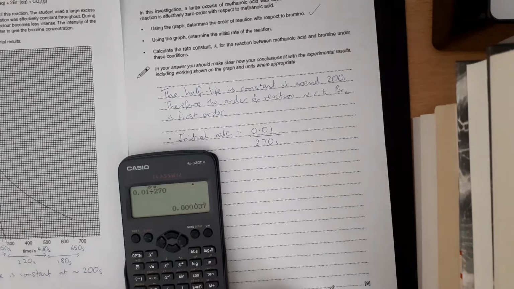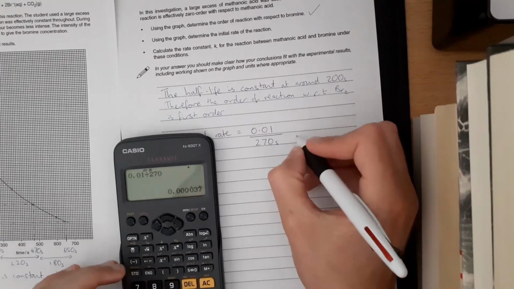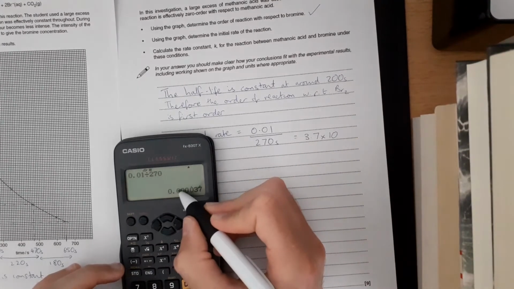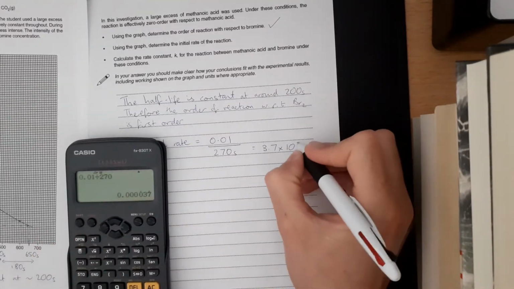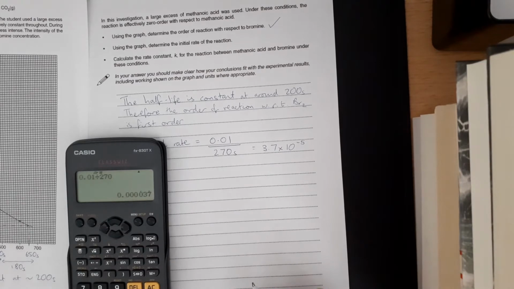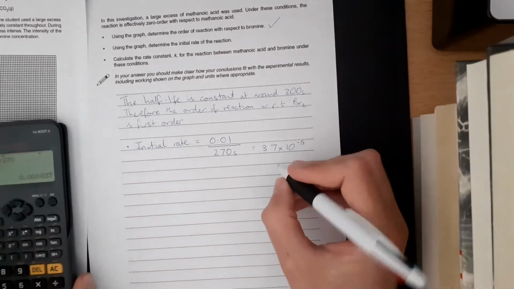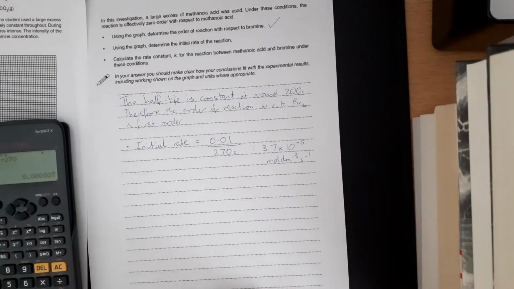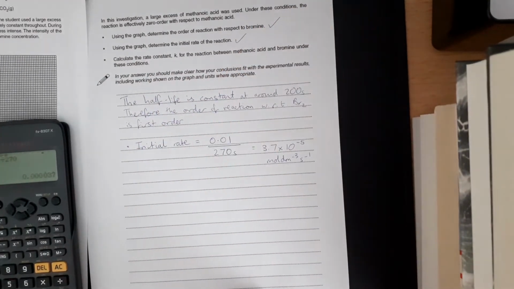We're going to want to put that into standard form. Okay, so I'm going to call that 3.7 times 10 to the minus 5. And if we think about units, it's rate of reaction, isn't it? So it's going to be units of moles per decimeter cubed per second. So that's how we've worked out our initial rate from our tangent.